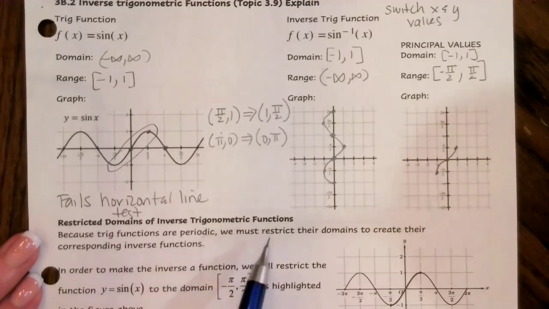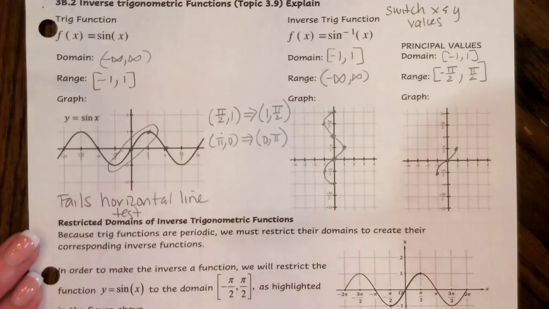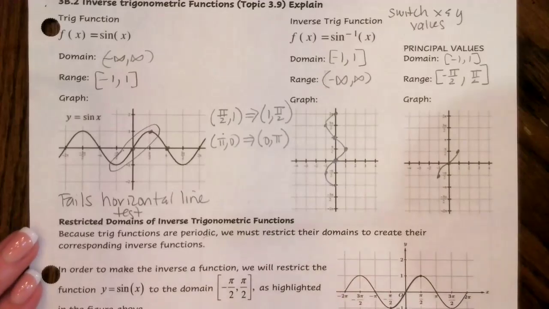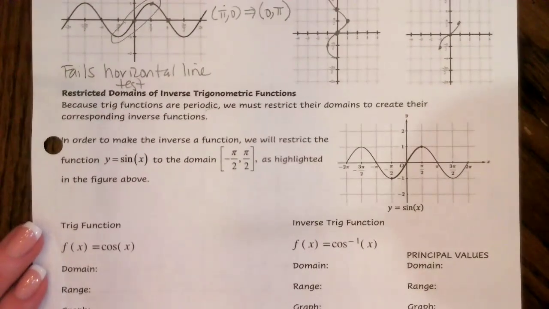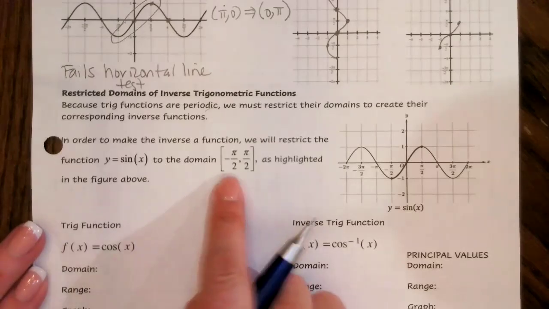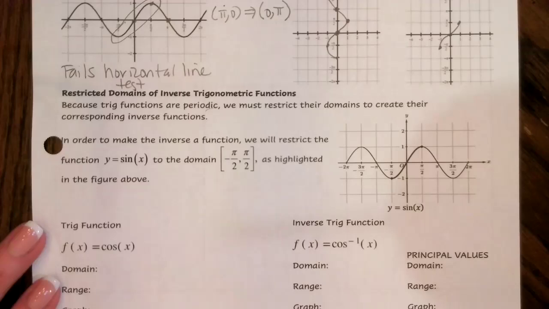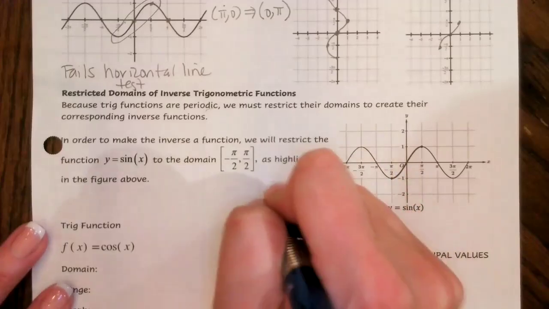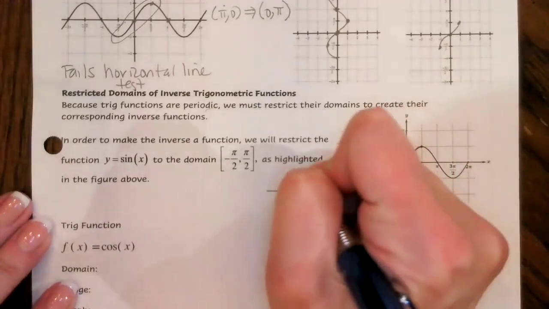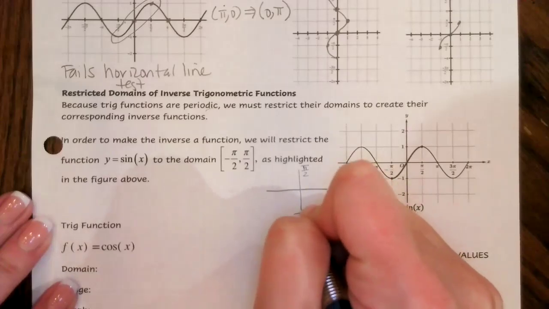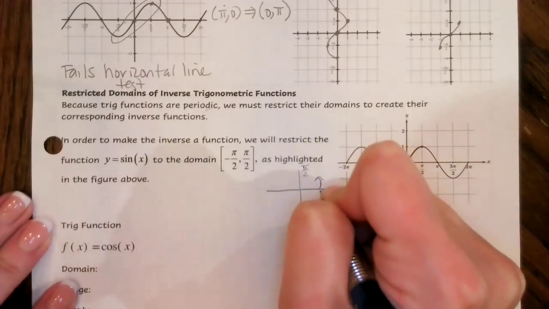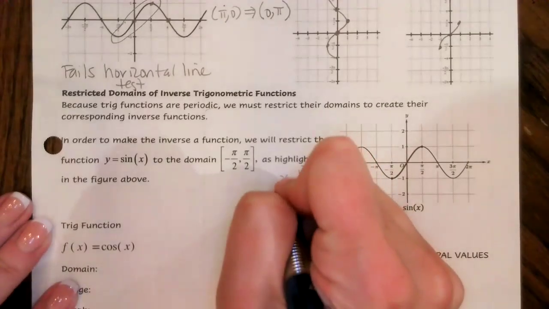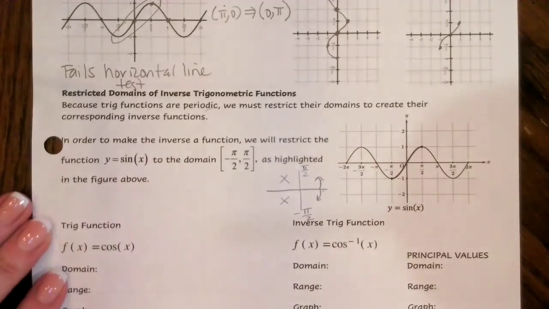Because trig functions are periodic, we must restrict their domains to create their corresponding inverse function. So this is our inverse function with that restricted domain of negative pi over 2 to pi over 2. In order to make the inverse a function, we restrict it, again, negative pi over 2 to pi over 2, as highlighted in the figure above. If you think about that on the unit circle, pi over 2 is right here, negative pi over 2 is right here, so we are only talking about those angles in the first and fourth quadrant. We would not use any in the second or third quadrant.